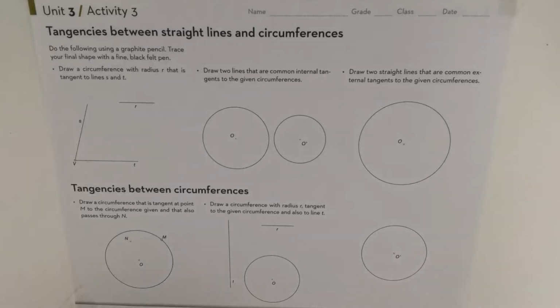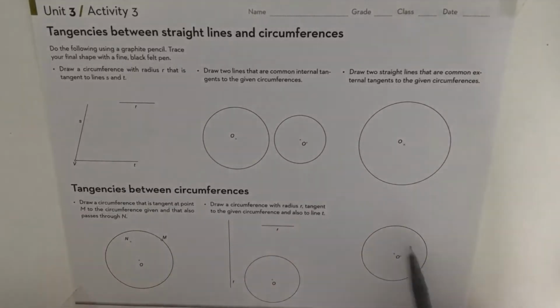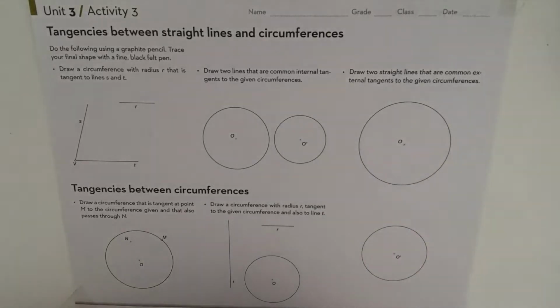Today we're gonna do activity 3 of page number 128. So, tangencies. We have read already the book with theory. Now we're gonna put in practice what we have learned, and we are gonna start doing these exercises, 1, 2, 3, 4, and 5. And I'm gonna give you a hand. I'm gonna run through it with you to show you how it's done.